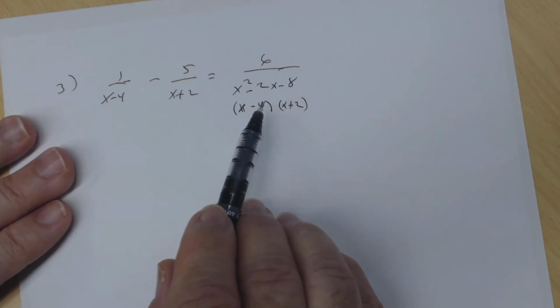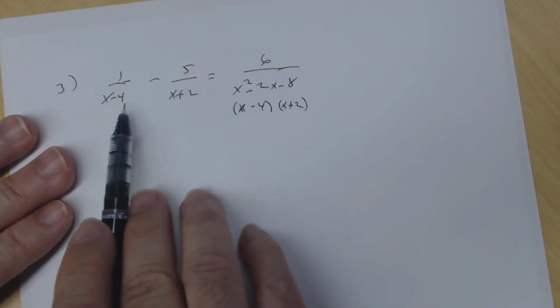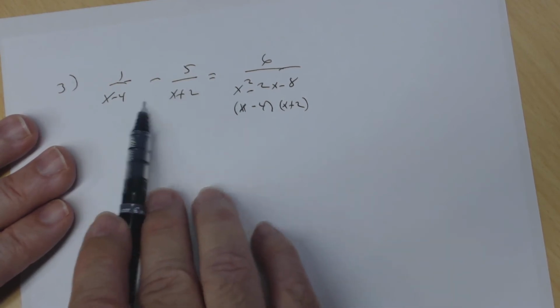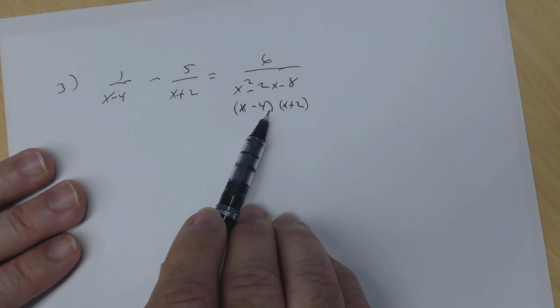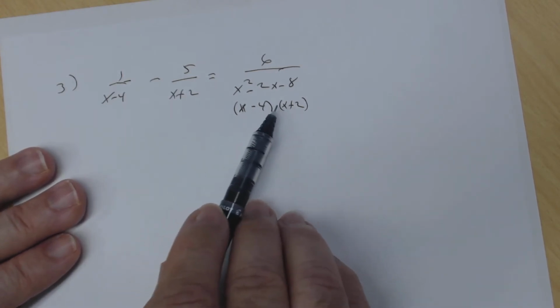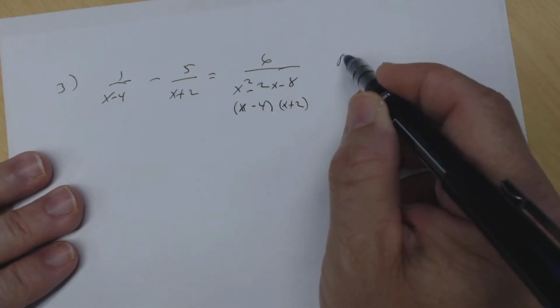Now, usually what's going to happen is that when one of them is a trinomial and the other linear, at least one of these linear factors will be one of these. That's not always true, but you can always check that. Okay, so I factored the denominators. First thing we do is factor your denominators. Now let's find the restrictions.